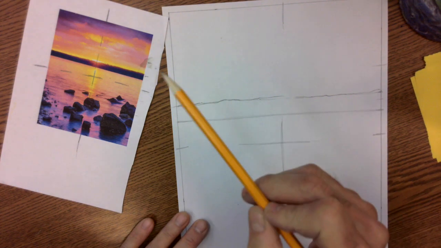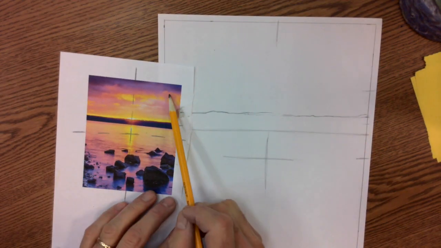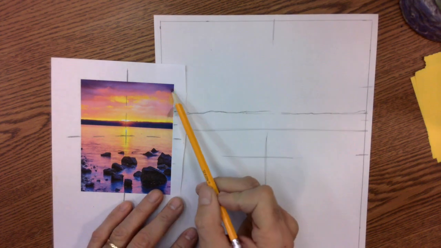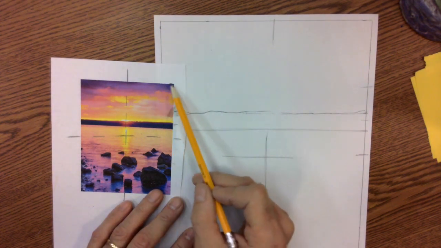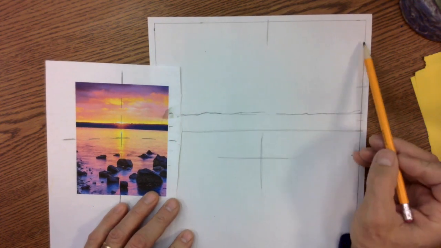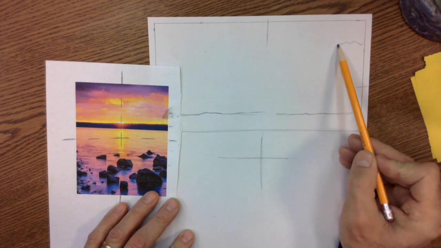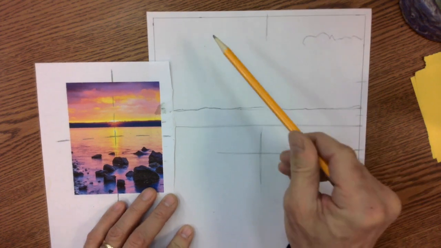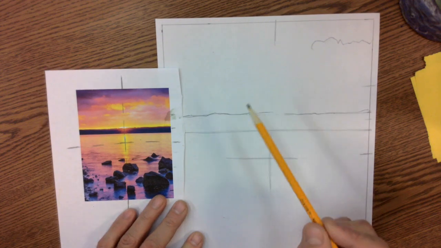Okay, next, what's going on next? I see some little shapes up in the clouds. And again, I don't have to measure. I can kind of estimate where that goes. That little light bump there. Okay, it doesn't have to be perfect, and I was really rotating my fingers around.